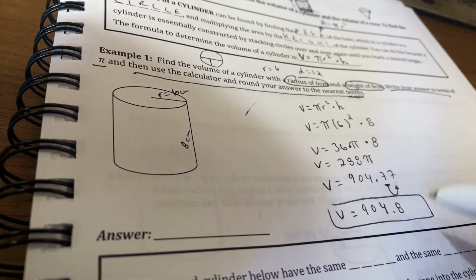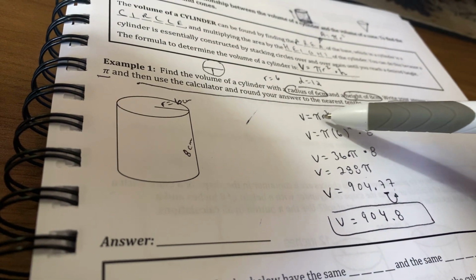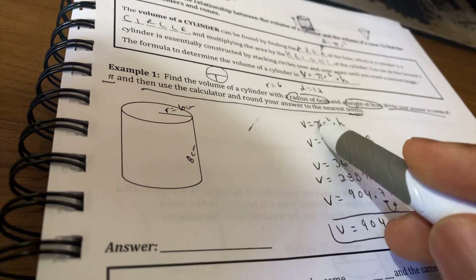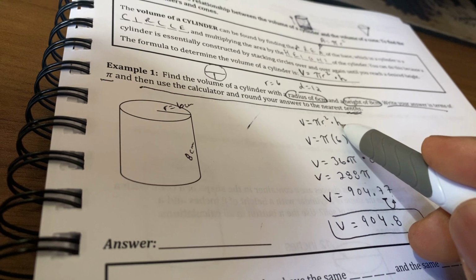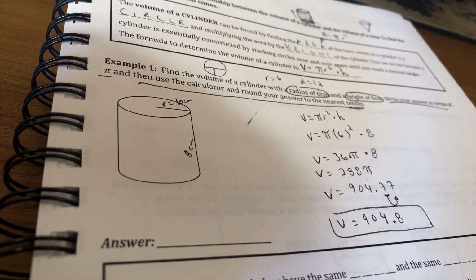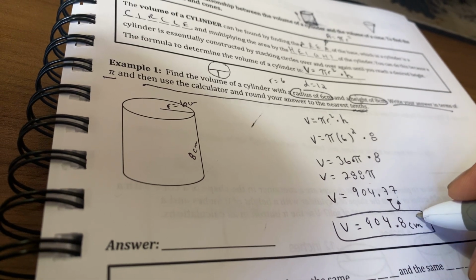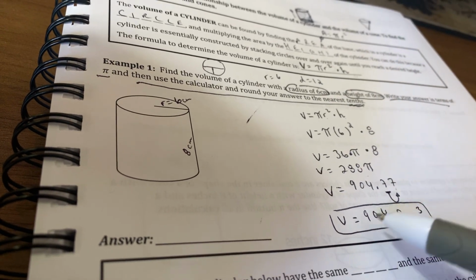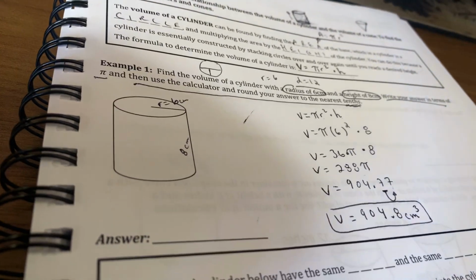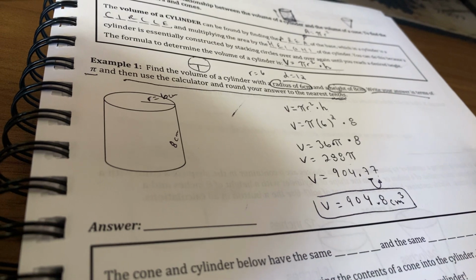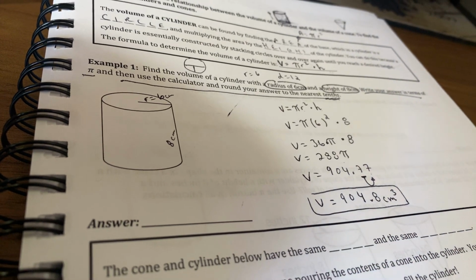But don't forget your units. Since we're multiplying 3 different things here, pi, radius, and height, I'm going to put centimeters cubed. We have 3 different dimensions that we're using. Centimeters cubed. And it's quite that simple. The biggest thing is finding your dimensions, drawing out your shape, and then just substituting.